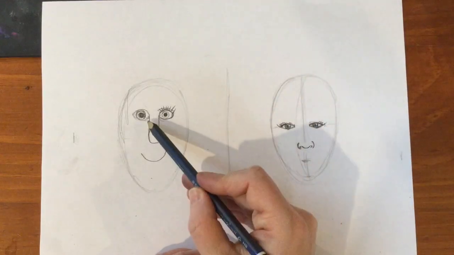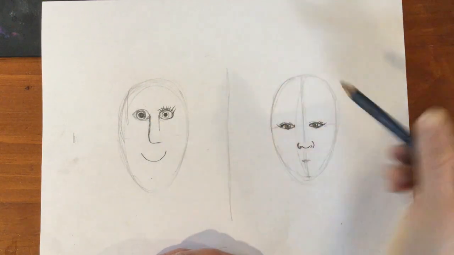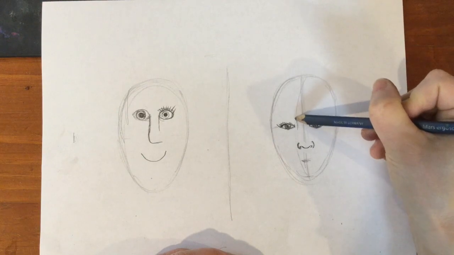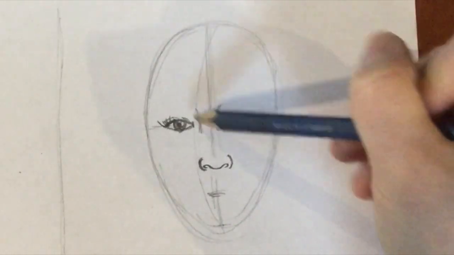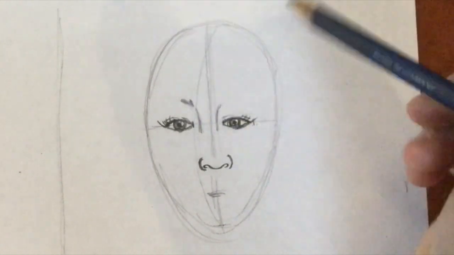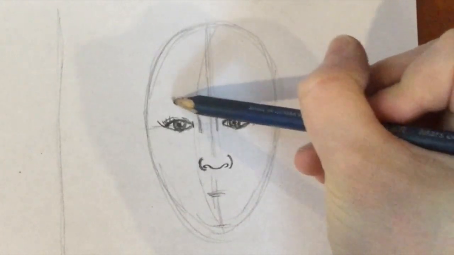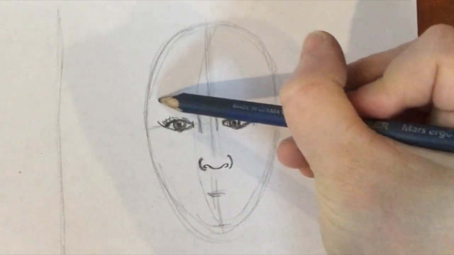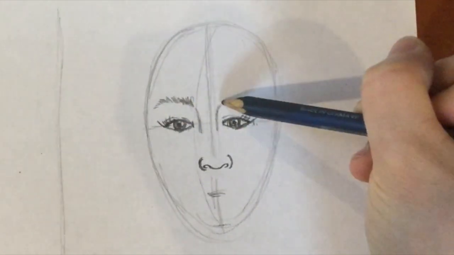Now, I was talking at the beginning about how a lot of students draw the bridge of the nose coming out from the corner of the eye. It actually comes up in between the eyes and extends into the eyebrow area. So if I just do kind of implied texture lines, little quick lines, it can give the texture of eyebrow hair.